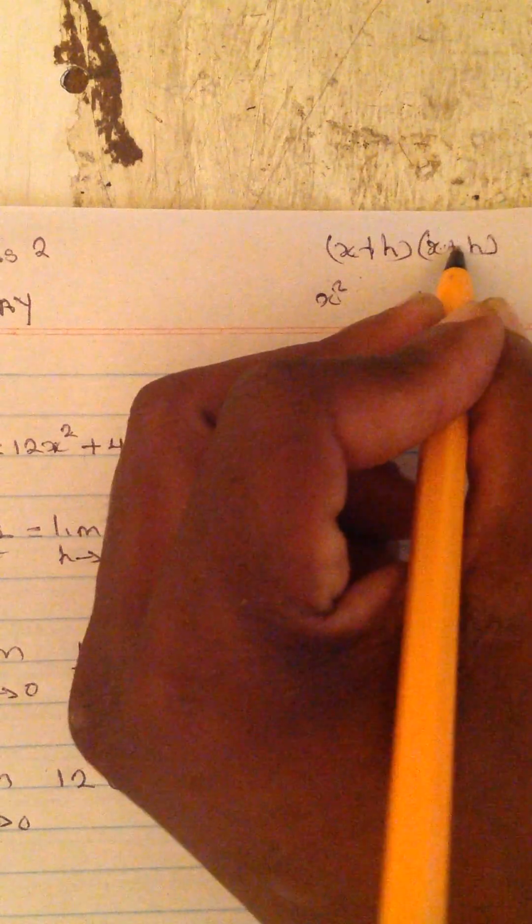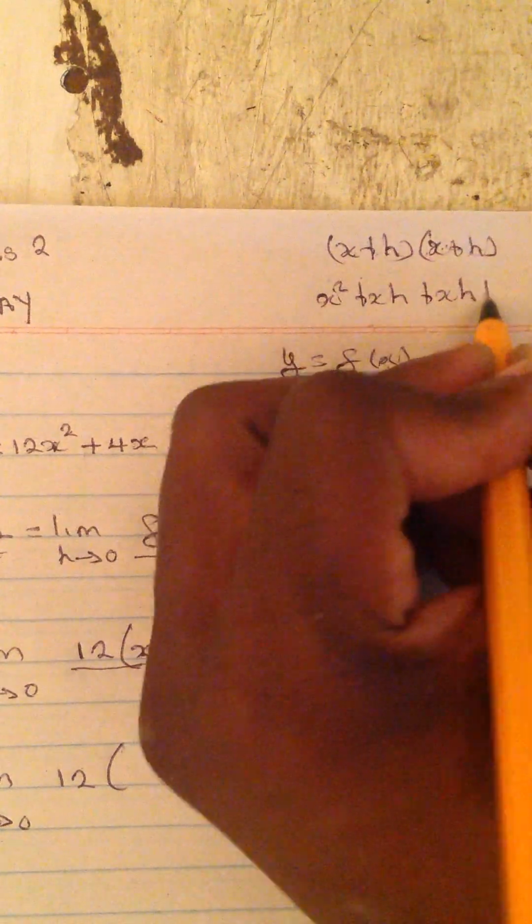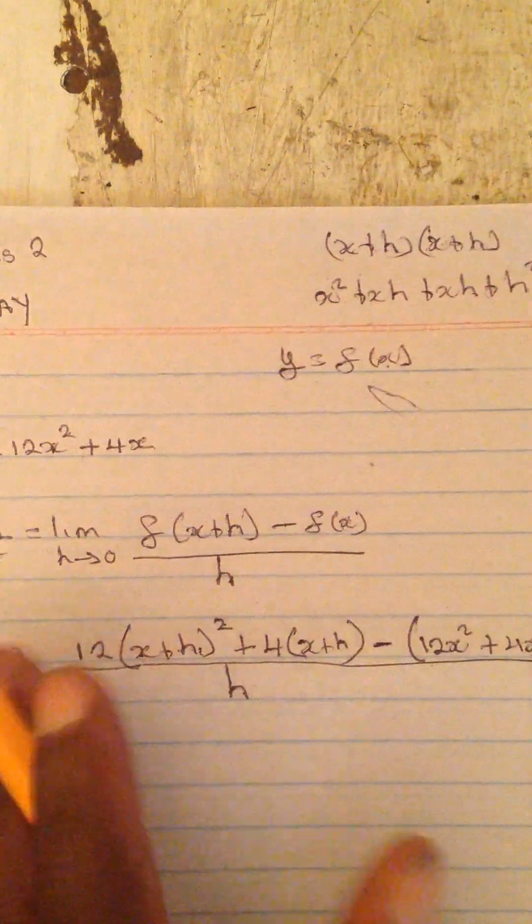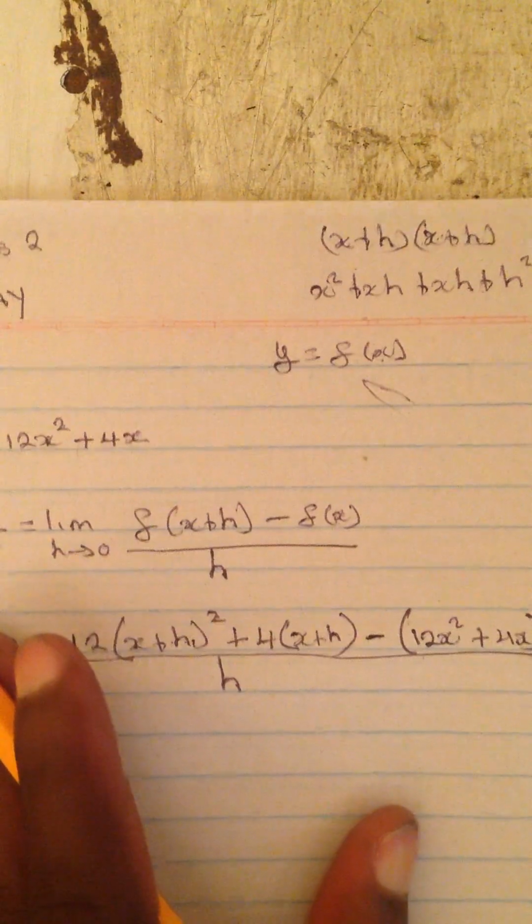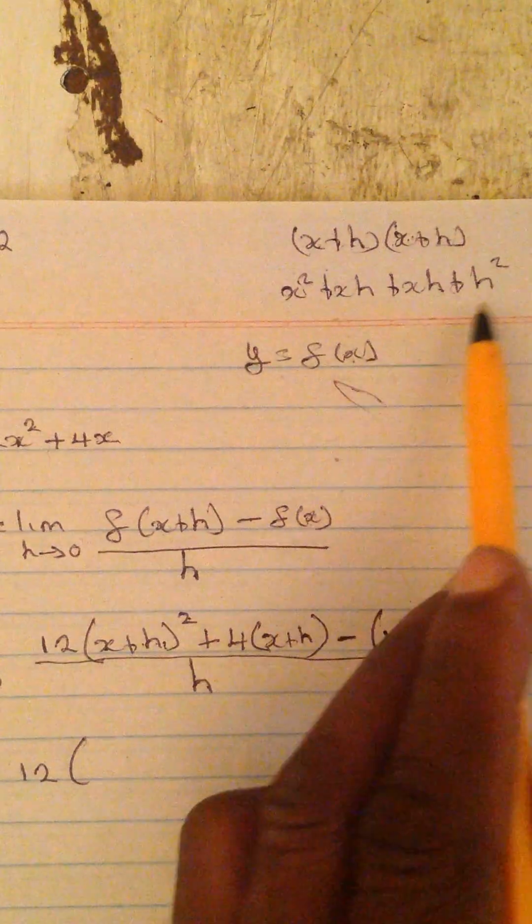x times x is x squared. x times positive h, that's positive xh. What is positive h times x? That's positive xh. What is positive h times positive h? That's positive h squared. So you have something like this.